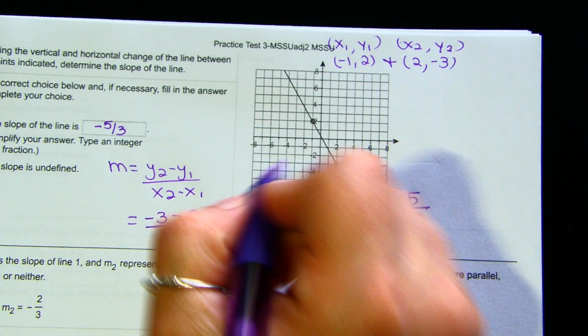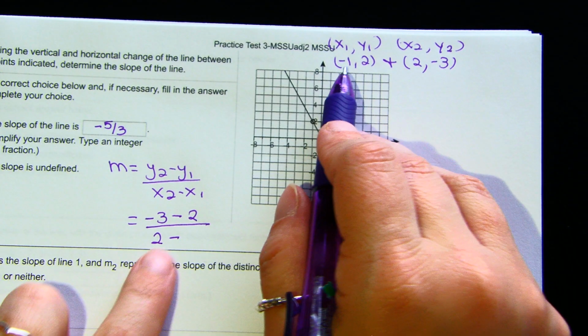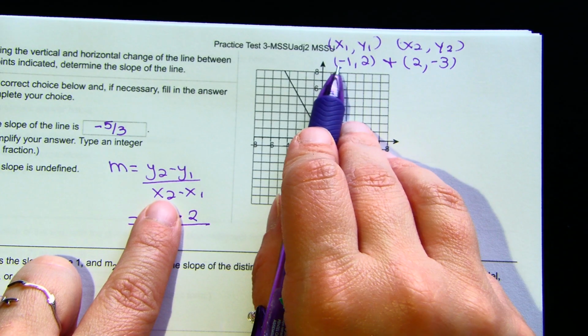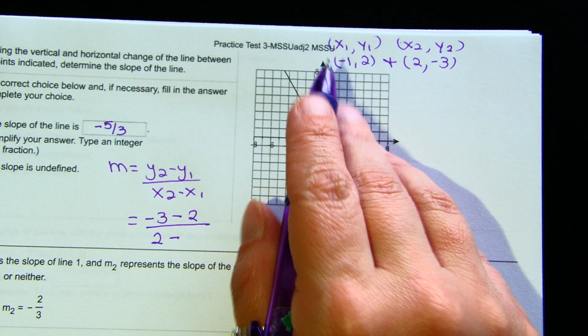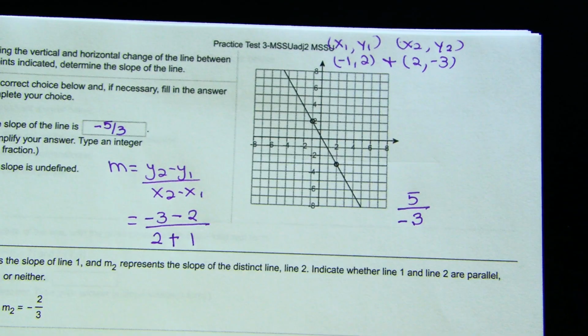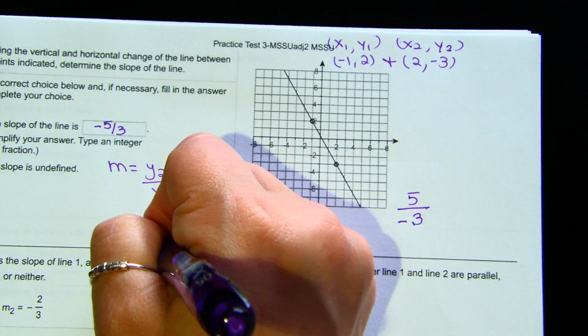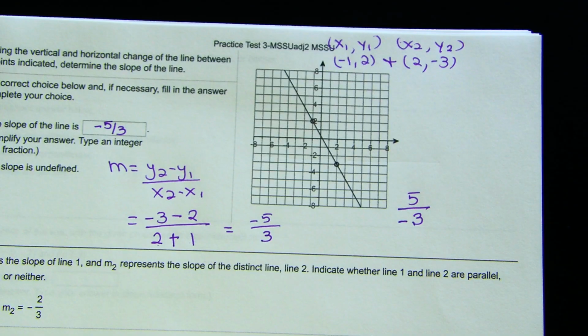Negative 3 minus 2 is a negative 5. 2 plus 1 is 3. So look, I do get a negative 5 over 3. And some of you might be like, well, wait a second. Over here, the negative is on the bottom. True, but remember, we can never have or leave a negative in our denominator. It always goes up top or it comes out to the side. You never leave it in the denominator. So either way, we got the exact same thing.